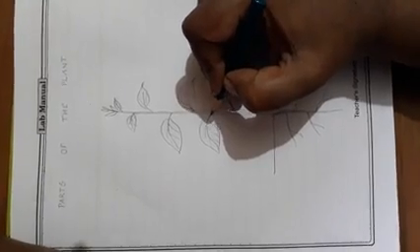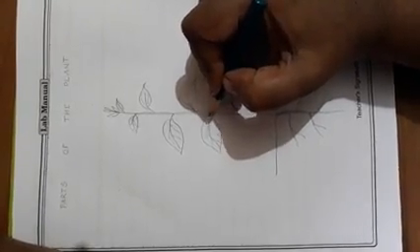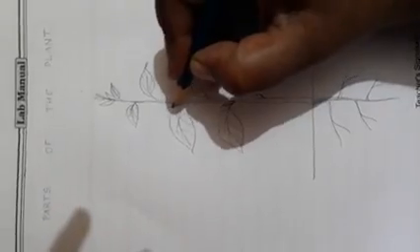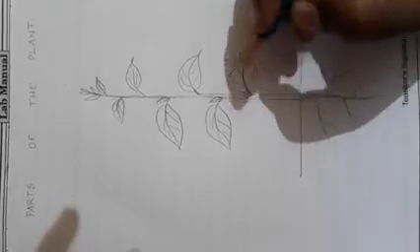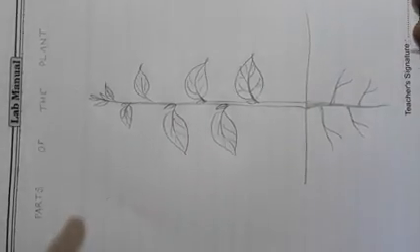And see, here 2 small leaves, and these are the apical buds. At the tip of the plant, apical bud is present. From the axil of the leaf, axillary bud arises. This is axillary bud. From the axil of the leaf, axillary bud arises. You can draw axillary bud over here. Axillary bud arises from the axil of the leaf.